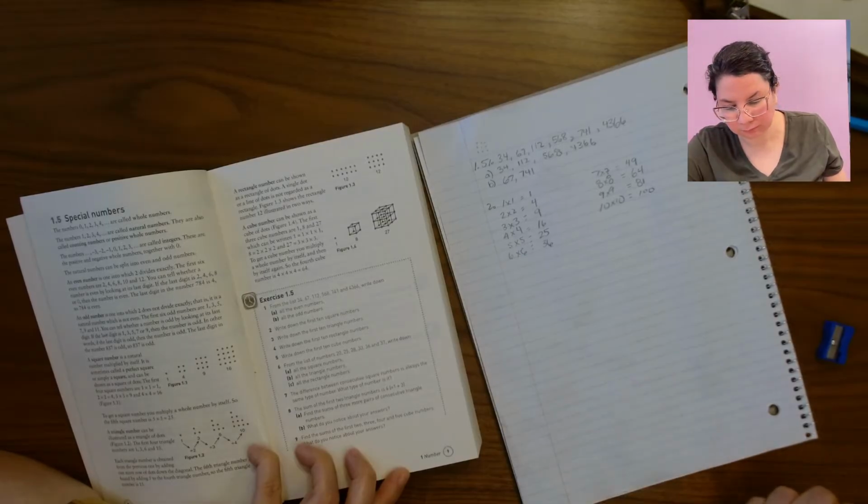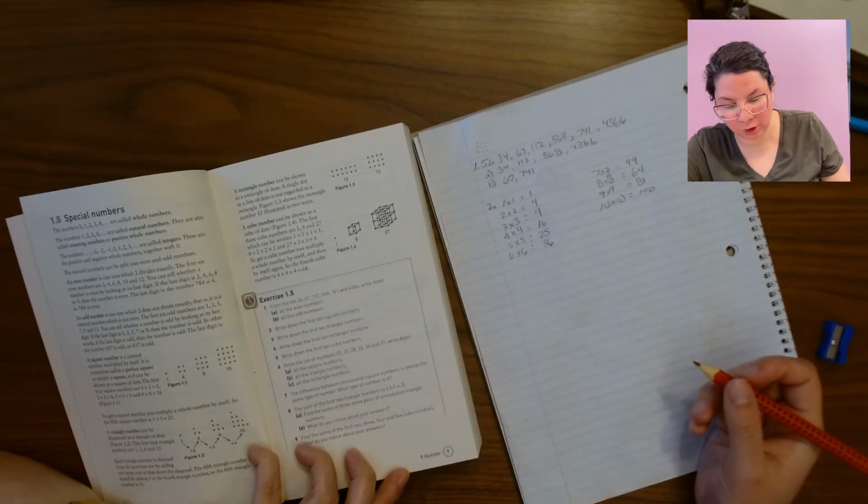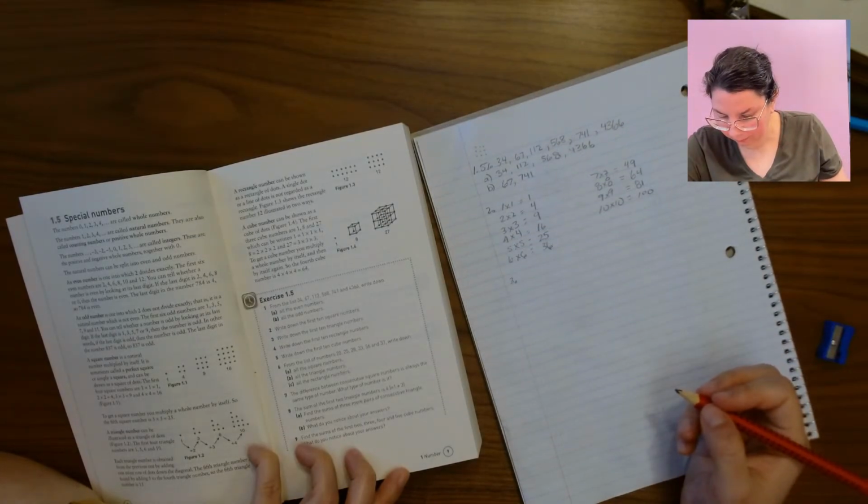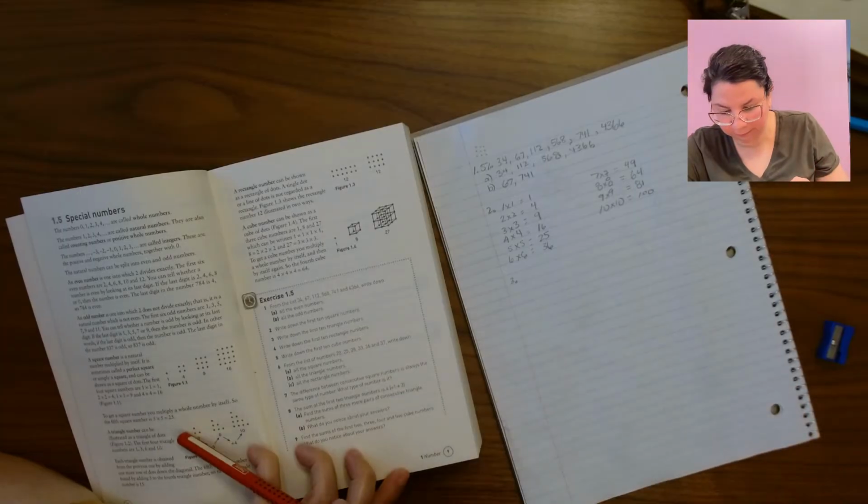Okay. So then 3, write down the first 10 triangle numbers. Oh my God. Well, obviously the first 4 right here.